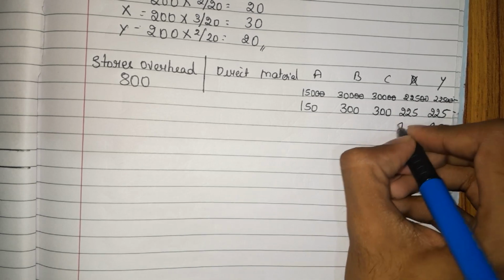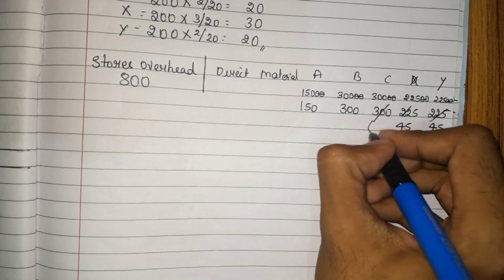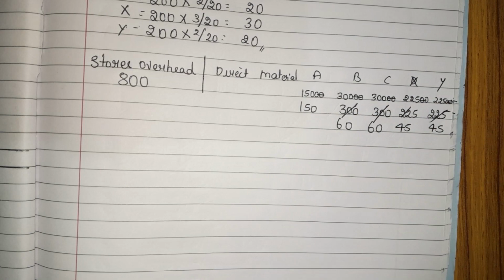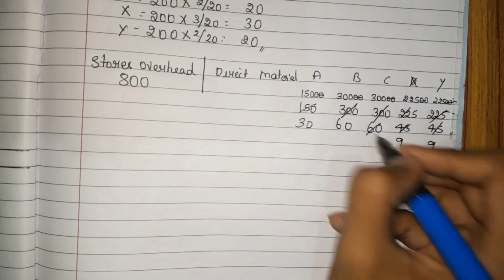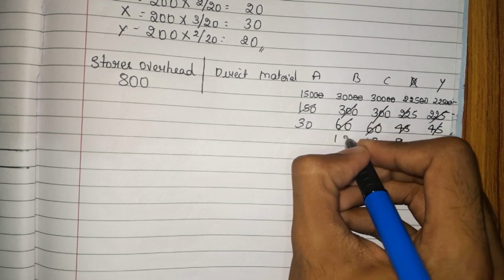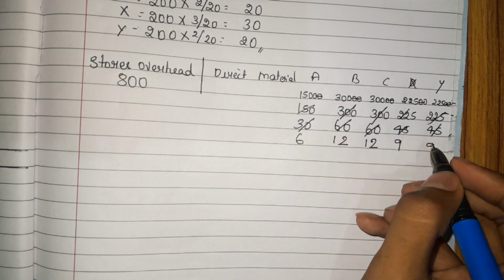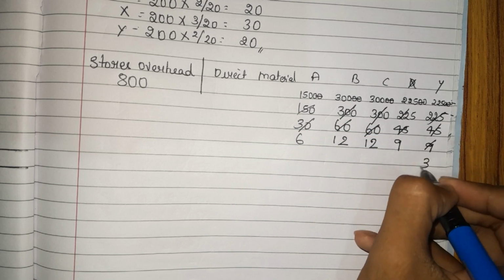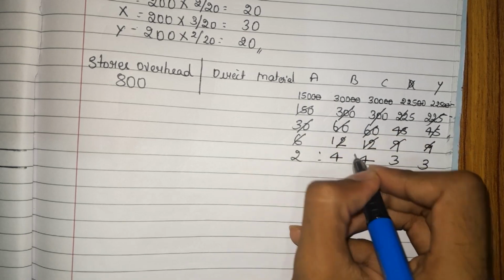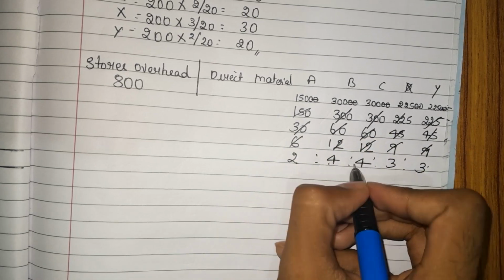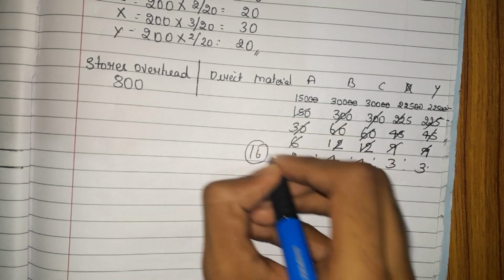5 threes are 15, 5 sixes are 30, 5 sixes are 30, 5 nines are 45, 5 nines are 45. Now further we can divide by 3: 3 ones are 3, 3 twos are 6, 3 twos are 6, 3 threes are 9, 3 threes are 9. So the ratio will be 2:4:4:3:3. So 2 plus 4 plus 4 plus 3 plus 3, it will be total 16.